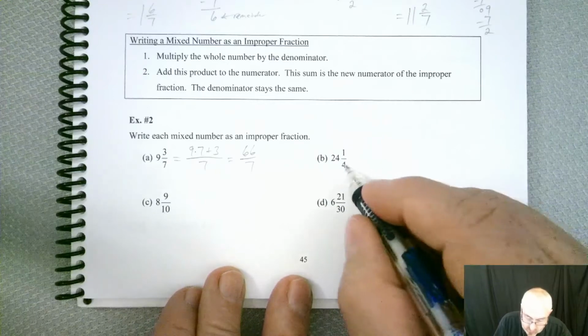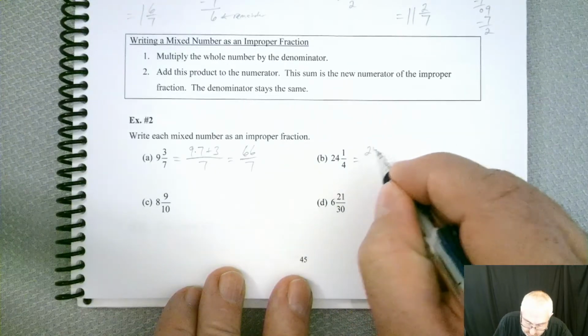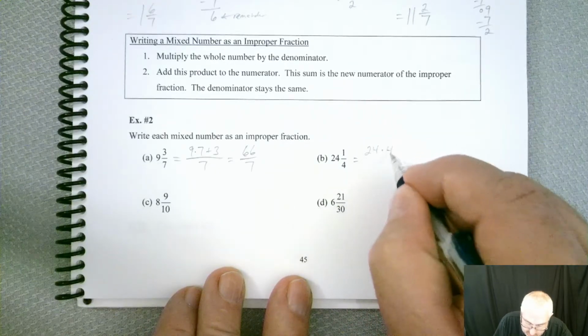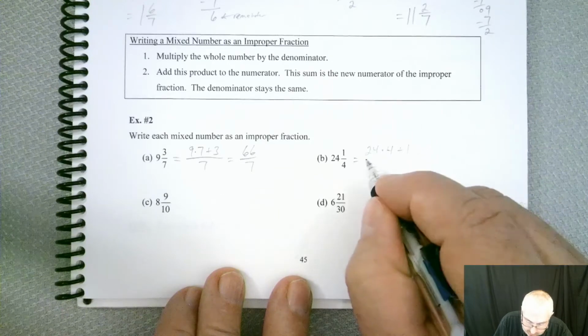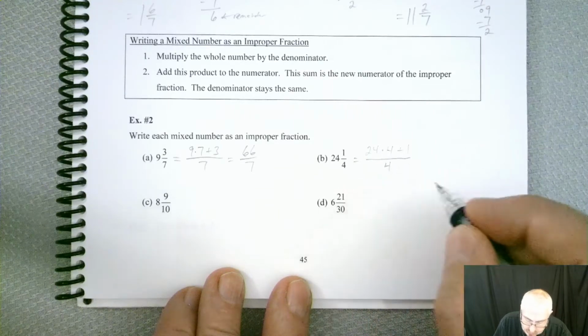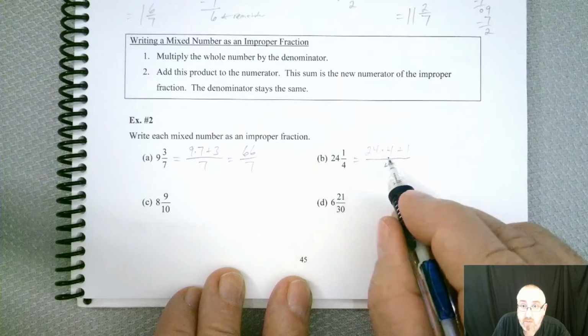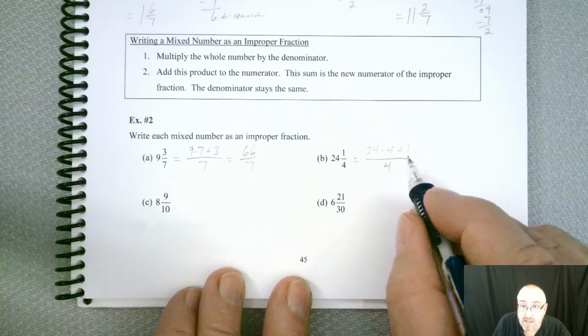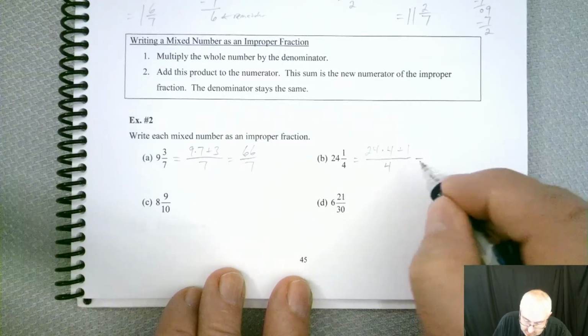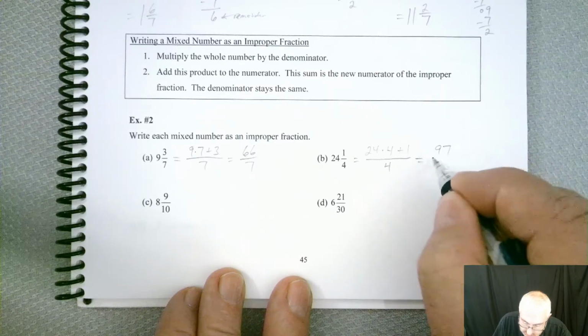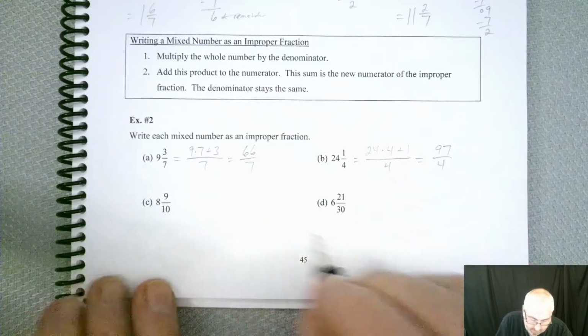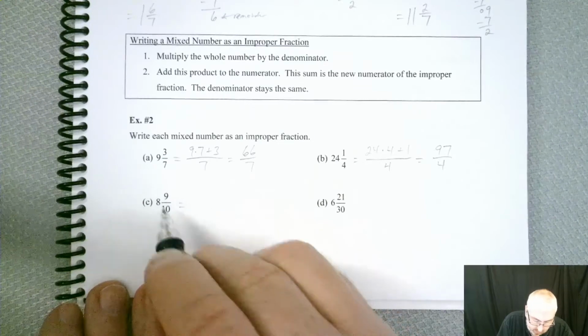Same idea here. So we got 24 times the bottom plus the top. And that's all in the numerator. So 24 times 4 is 96. 96 plus 1 is 97. So 97 over 4. All right, let's keep going.